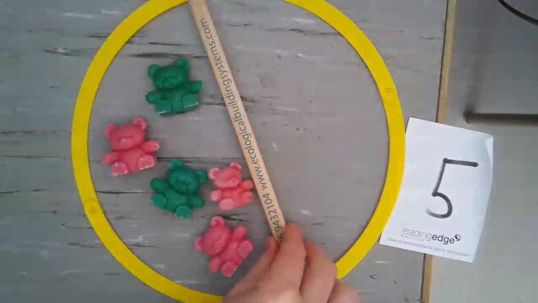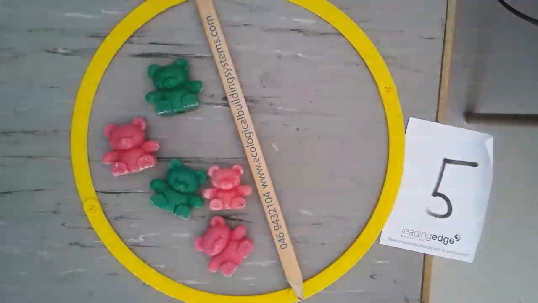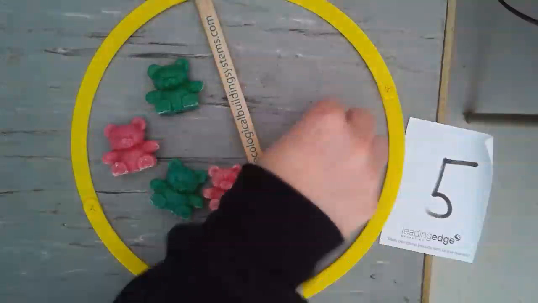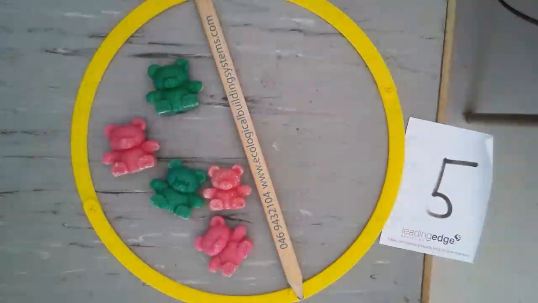Now, without moving my partition, can you tell me something else, another idea about 5? 5 is the same as nothing and 5. Well done. So that's dividing it into our subsets. Well done.